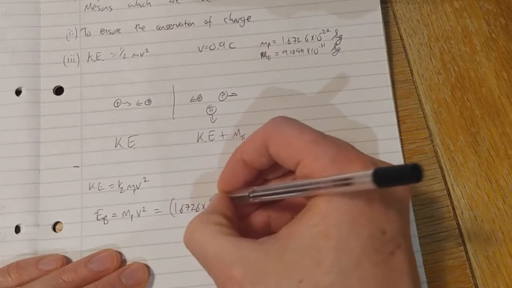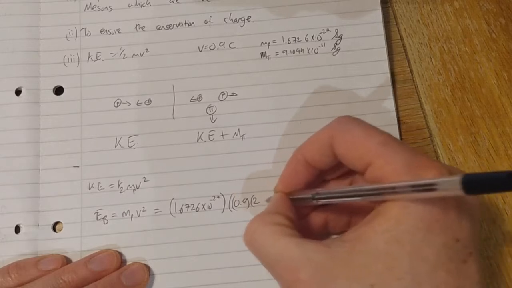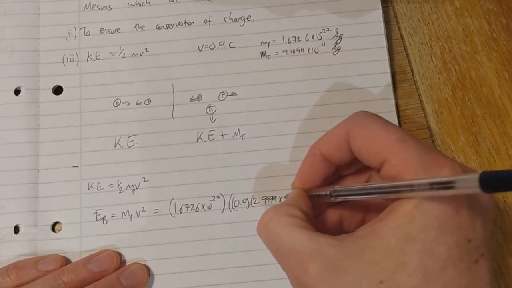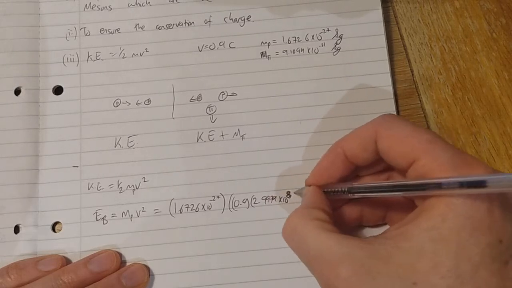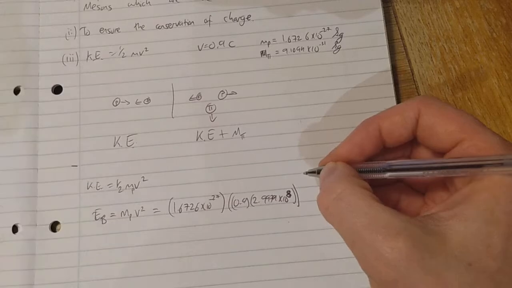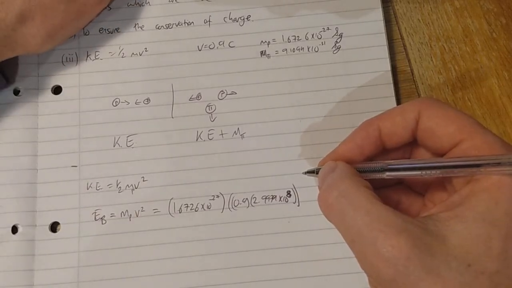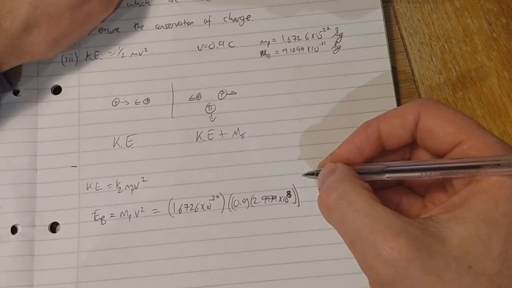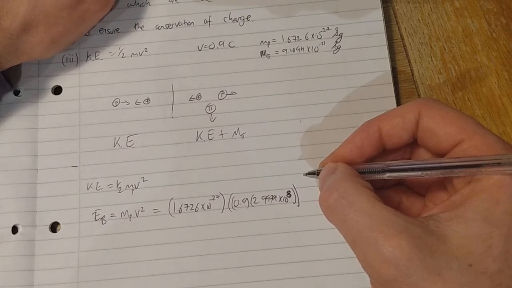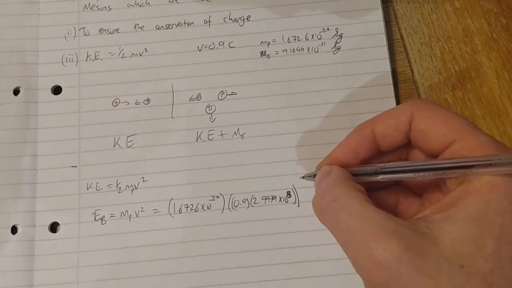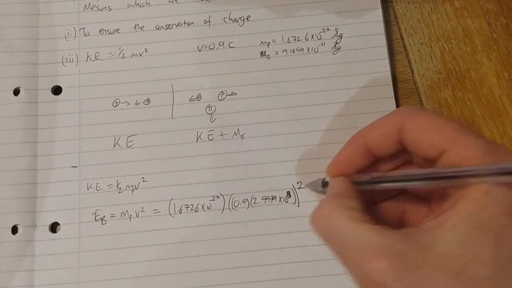The mass of a proton is 1.6726 by 10 to the negative 27. Then we're going to multiply that by 0.9 times the speed of light, 3 by 10 to the 8, or 2.9979 by 10 to the 8 if we're going by the log tables. I got those masses from the log tables, by the way. We could have used 3 by 10 to the 8. I was looking at the marking scheme. I don't know why. 3 by 10 to the 8 should be fine here. Don't forget to square that.